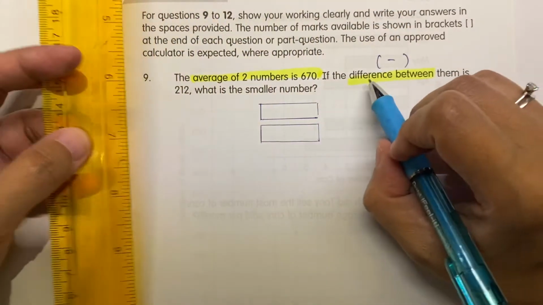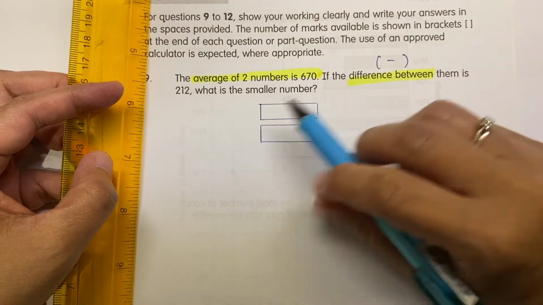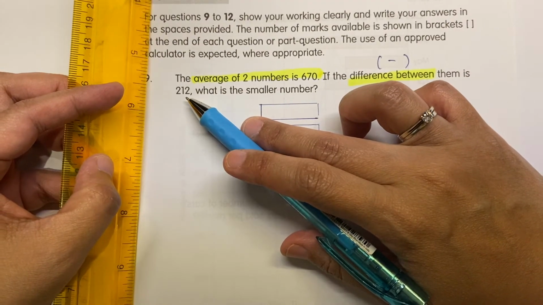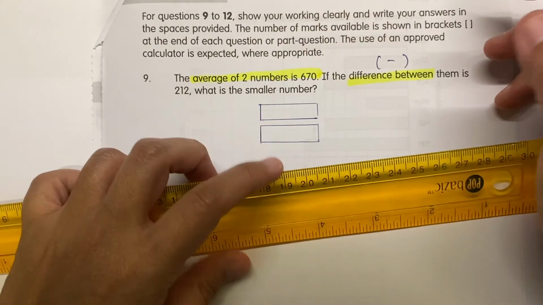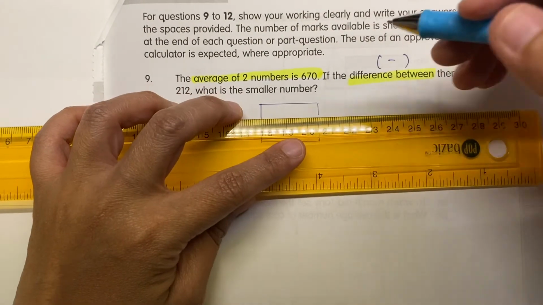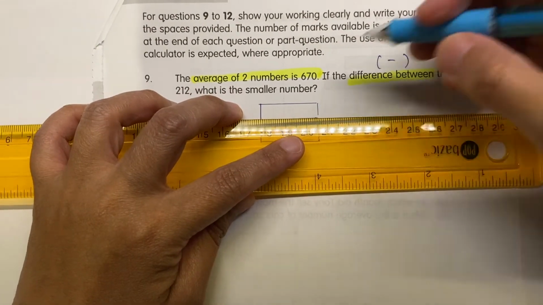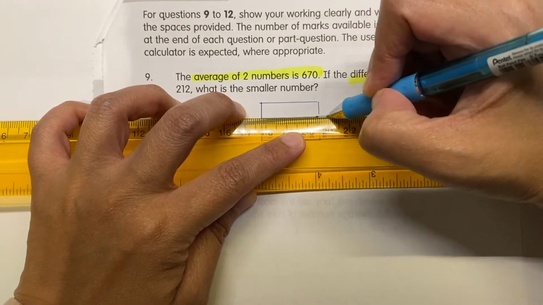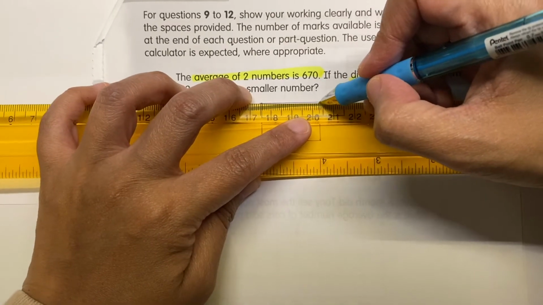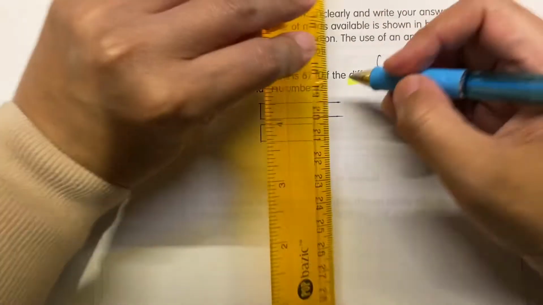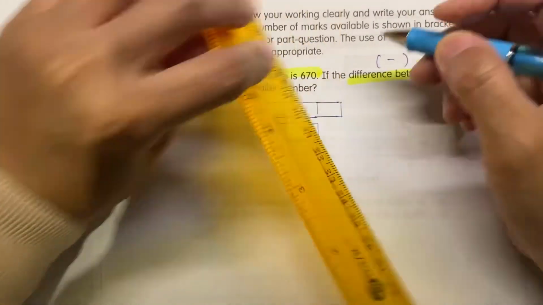Now if the difference between them is 212, difference between means there is one number that is bigger than the other. That's why you have the difference, right? So let's say this is bigger. So by how much? By 212.